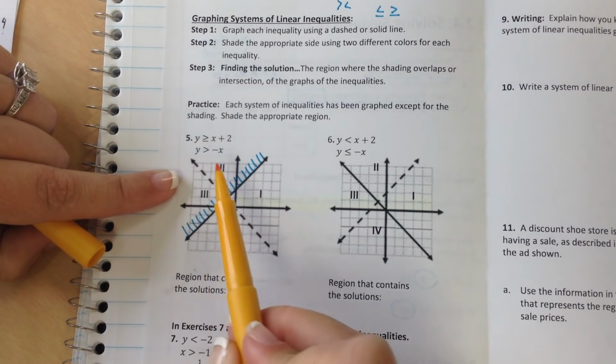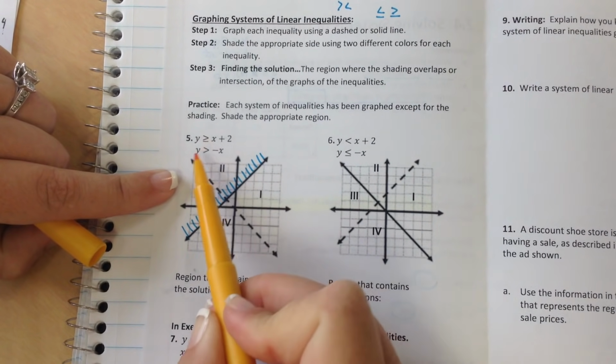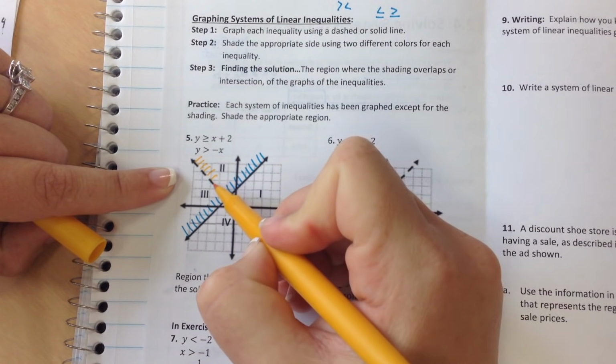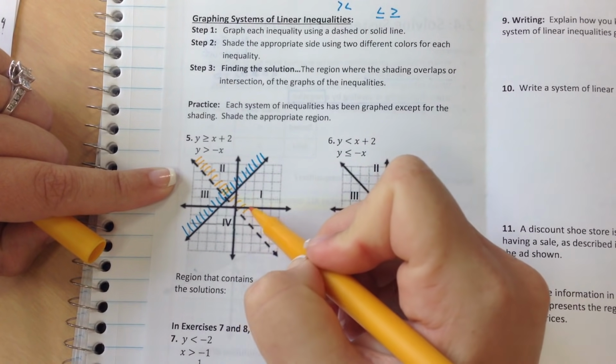We have a greater than sign. We know that that's our dotted line. It says y is greater than. Again, greater than, we're going to shade above the line versus below it.